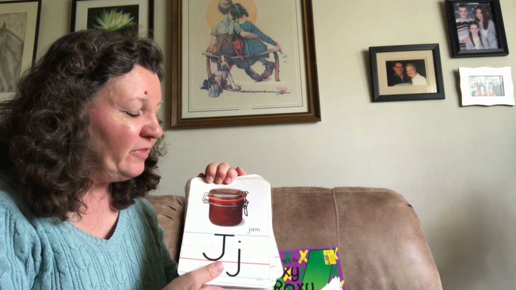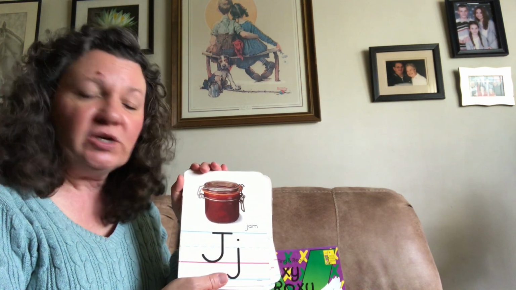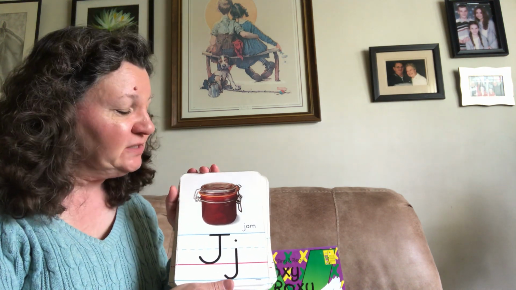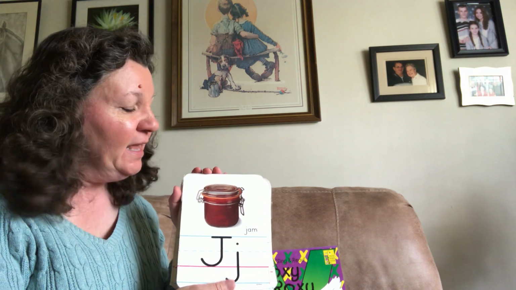How about this letter? Remember that letter? That's the letter J. J makes the J sound. We have our capital J for Jason and Jesus, and our lowercase j. J makes the J sound, like jam and jar and jelly.